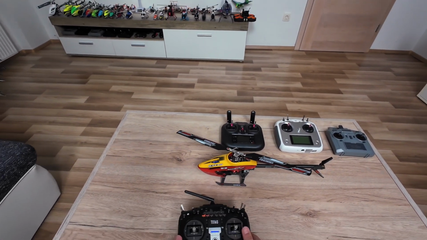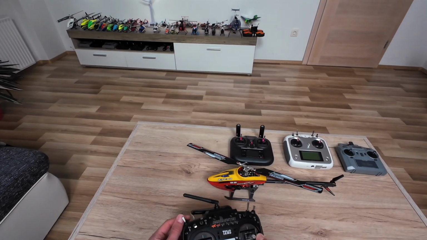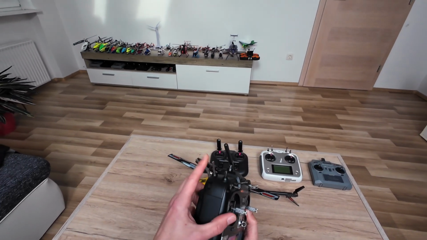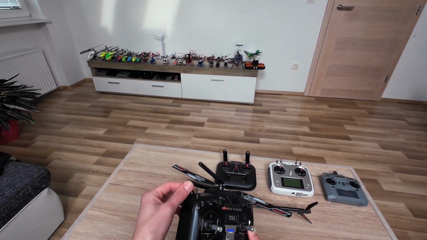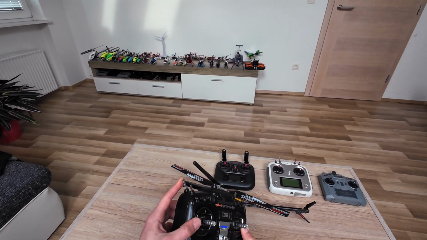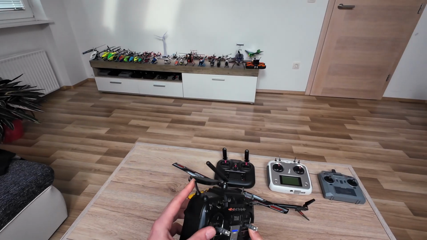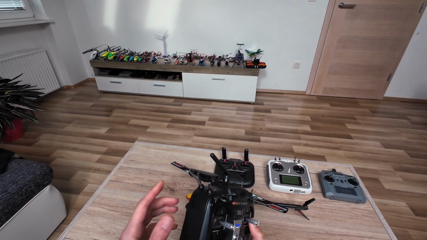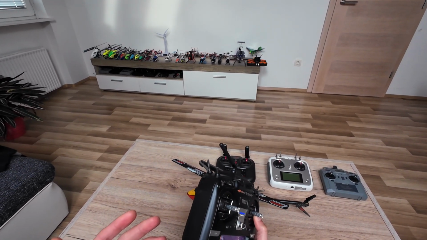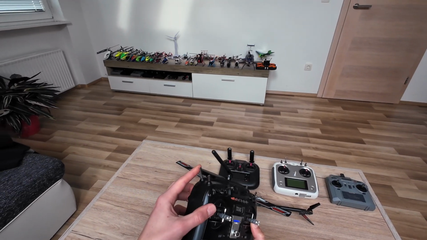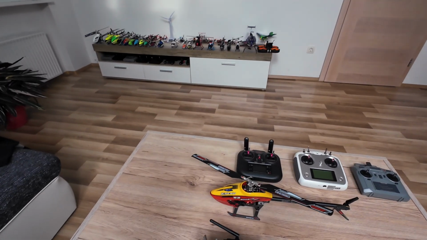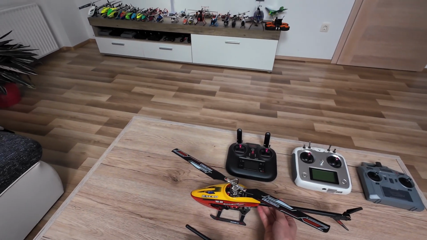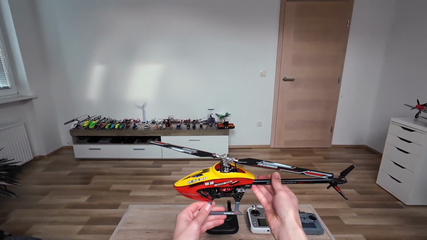So let's say that you have mixed your throttle cut switch with 6G mode. So when you switch throttle cut on, at the same time your radio will be set up in a way that your throttle cut activates 6G mode as well. So let's see that in my second example.